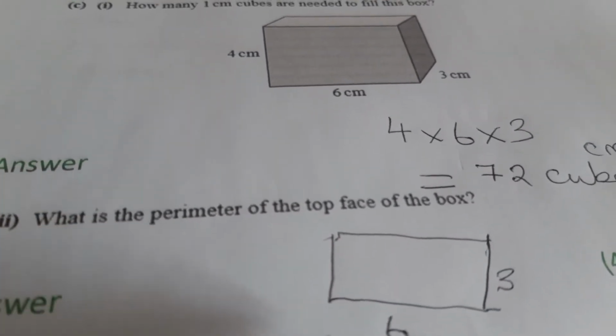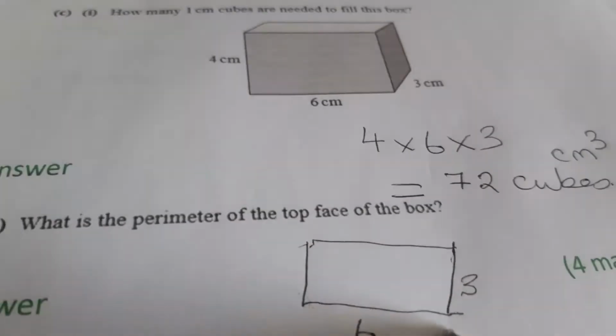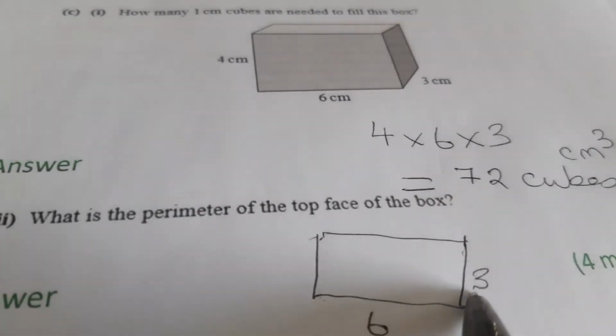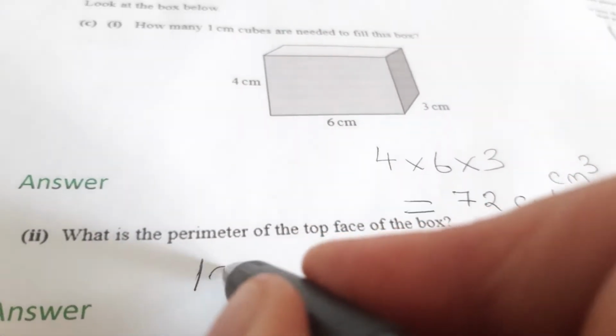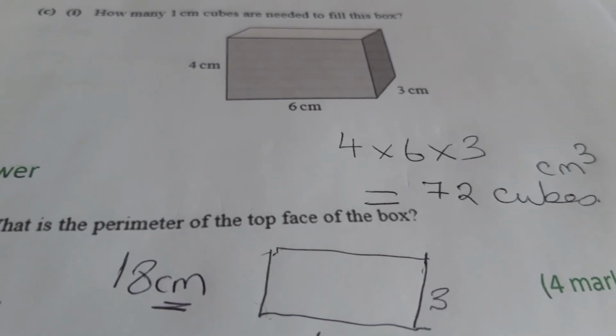Perimeter means the distance around, from the start back round to the start. So the perimeter of that rectangle is 6, add 3, add 6, add 3. And when you add those all together, you get 18 centimeters. Don't forget the centimeters, okay? And it's a perimeter, so it's just centimeters.